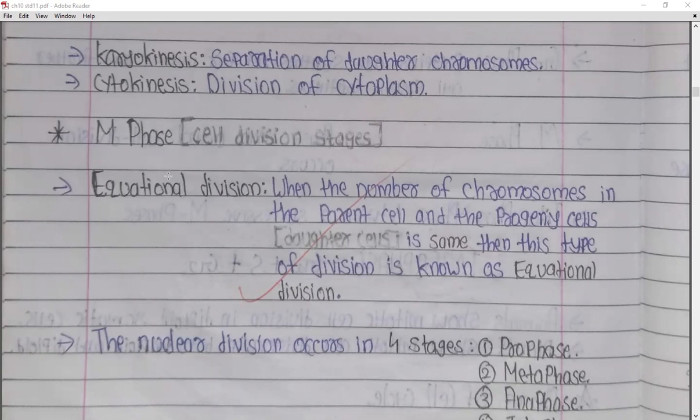In this chapter, you are going to see two different types of division: first is mitosis and second is meiosis. Mitosis is known as equational division, while meiosis is known as reduction division. The mitotic division is said to be equational division. Why? Because when the number of chromosomes in the parent cell and the progeny cells is the same, this type of division is known as equational division.